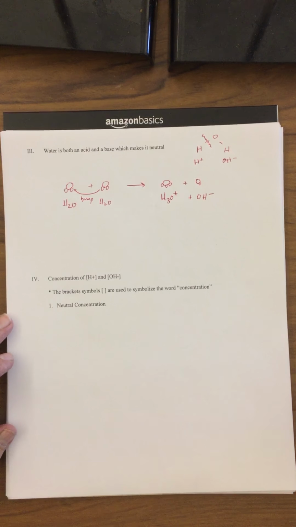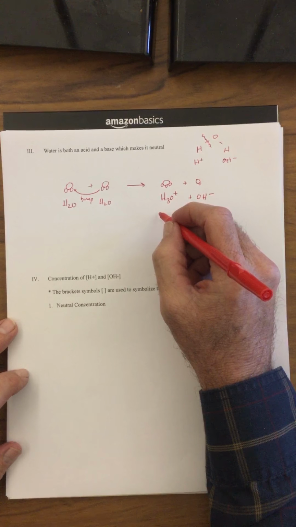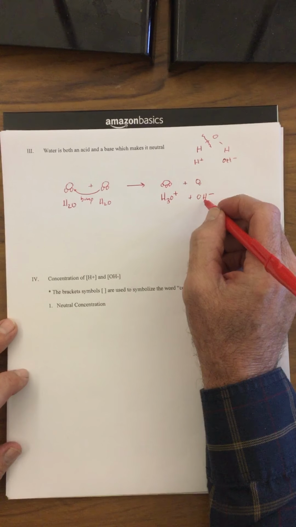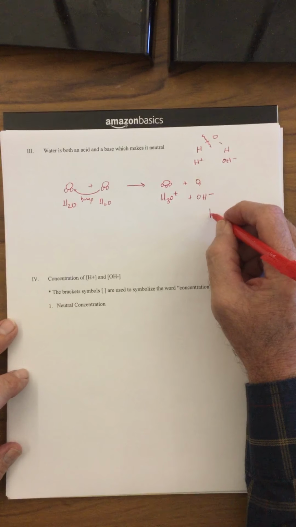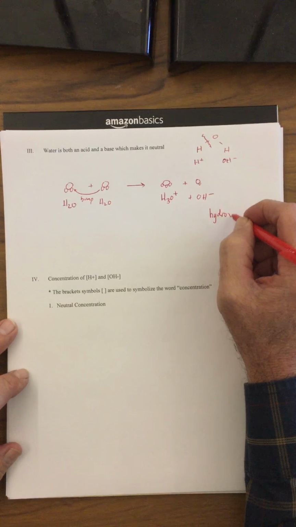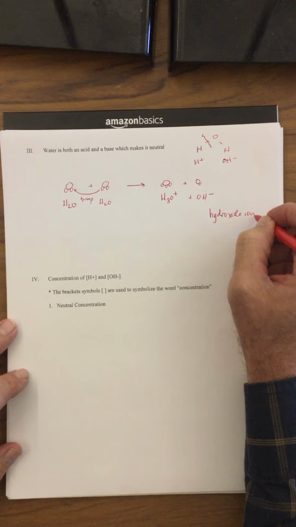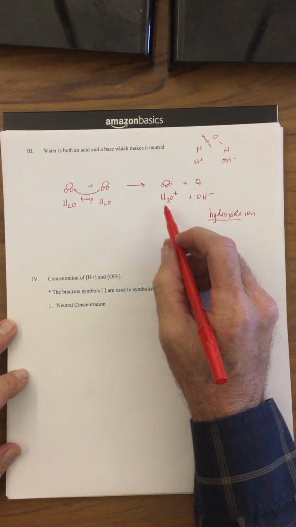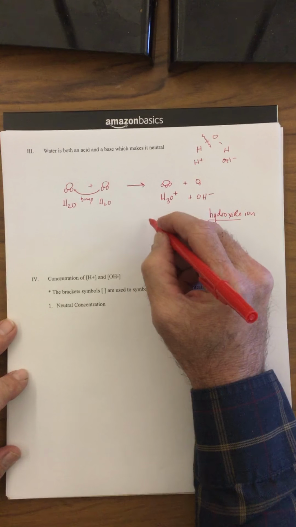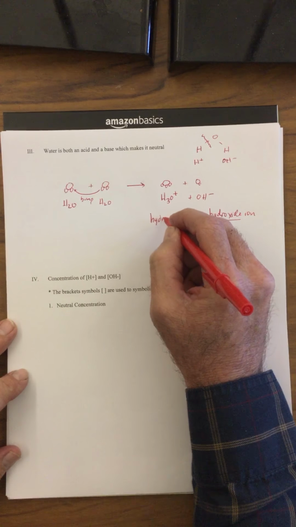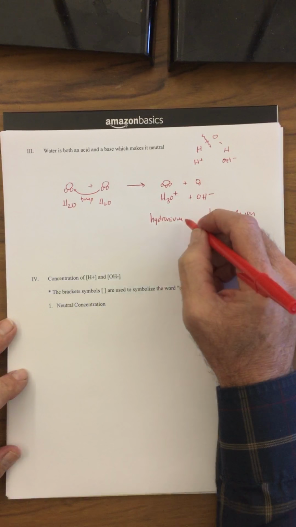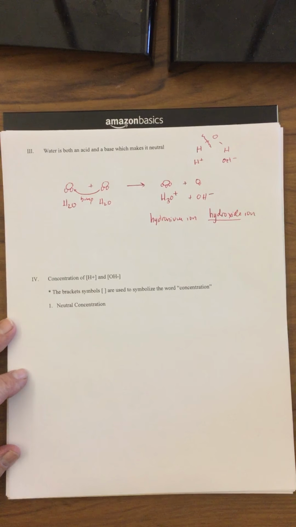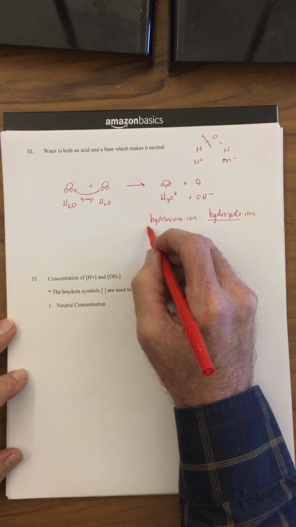These each have names, and you're probably familiar with the OH minus. This is called the hydroxide ion, like sodium hydroxide. So it's important to know these ions, these names. Hydroxide ion, we've seen this before also when we created these ionic compounds from last semester. We haven't seen this one before though. The name of this one is the hydronium ion. So we have the hydroxide ion and the hydronium ion.